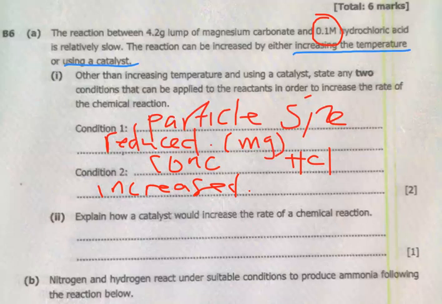Now, the question here is: explain how a catalyst increases the rate of a chemical reaction? How do you explain that?